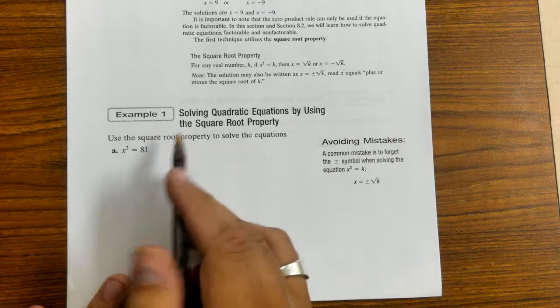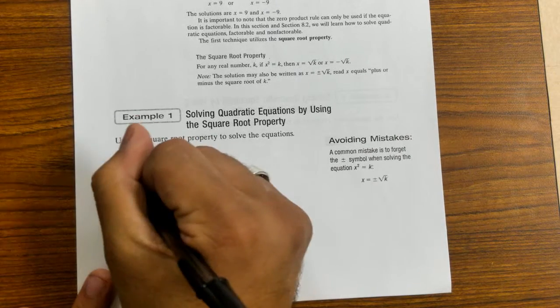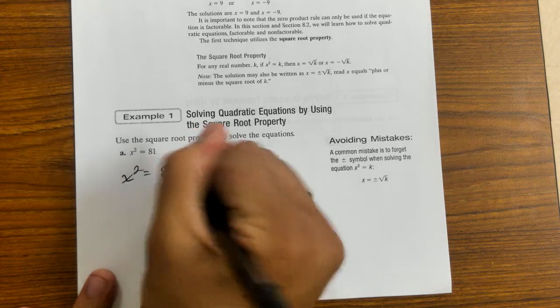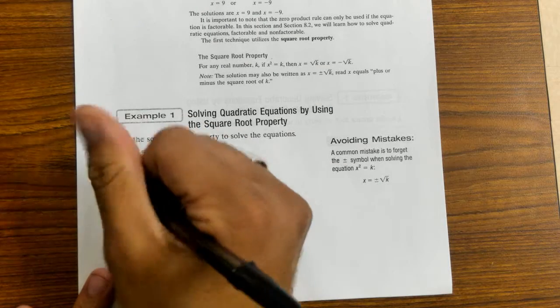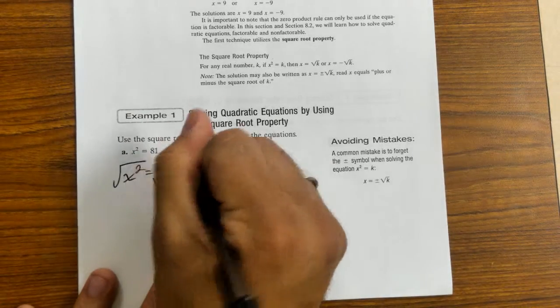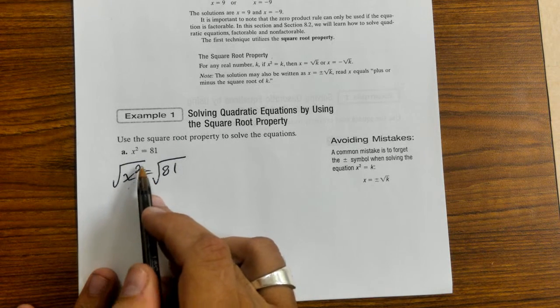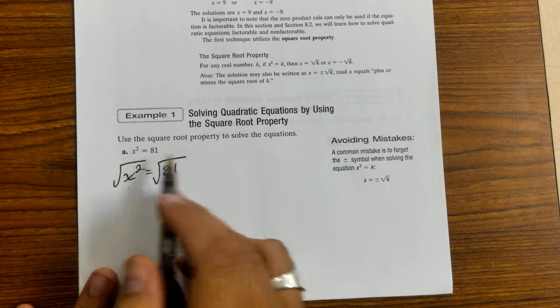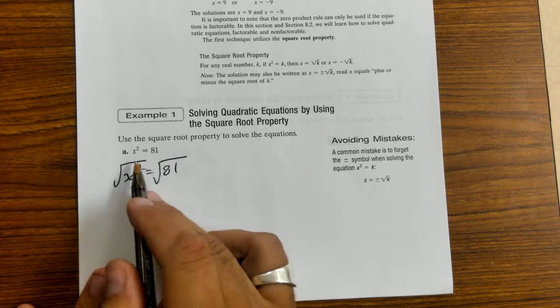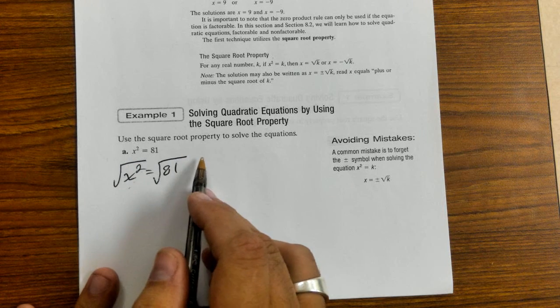Alright, so anyways, I'm going to write this again, x squared equals 81, and the reason I'm writing it again is because I want to take the square root of both sides. Whenever I have anything squared, if I want to get rid of the square, I take the square root of it. And the square root property of equality says the square root of the left side is equal to the square root of the right side of the equation.